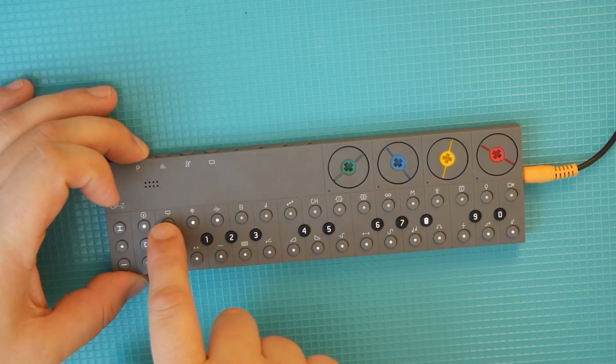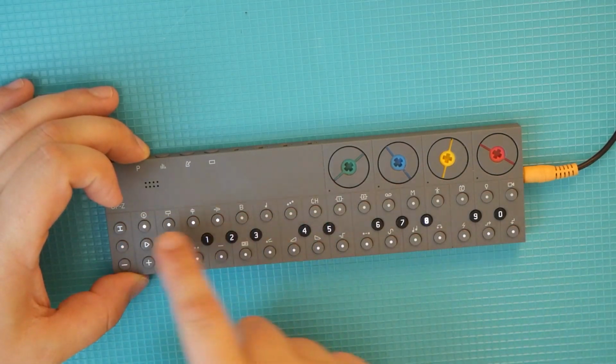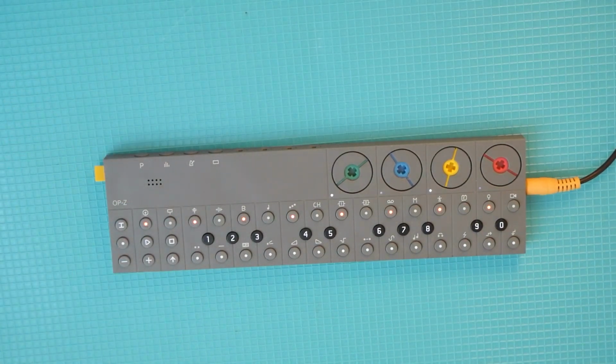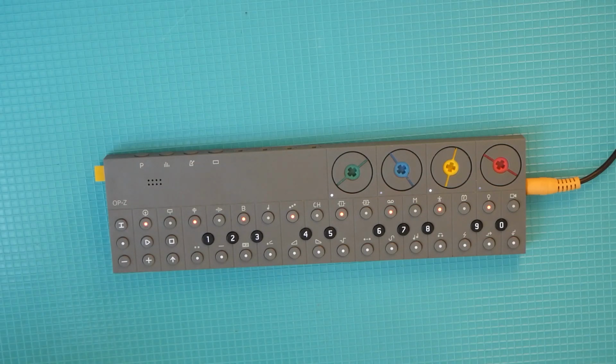And of course you can do this. You could make a 2-measure long pattern. Hell, you could make an 8-measure long pattern. You could make a 16-measure long pattern. In fact, if someone out there has a 16-measure long pattern on the OPZ, I would love to see that. I'd love to hear that. That'd be awesome. I don't have the patience for that, I don't think.